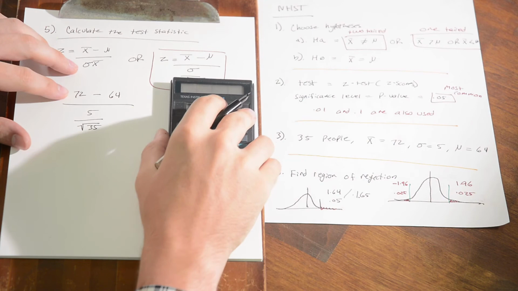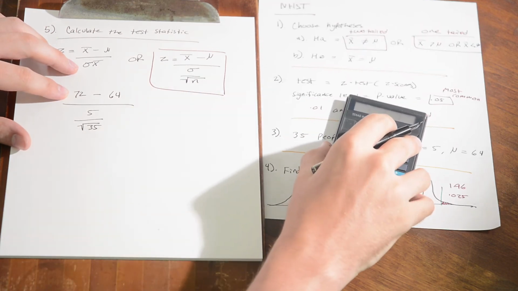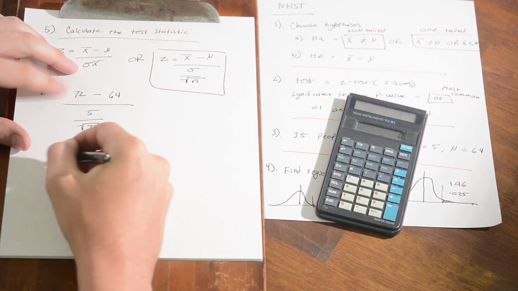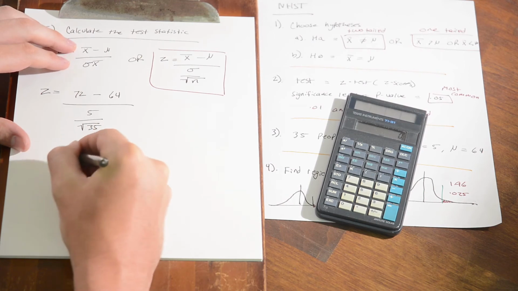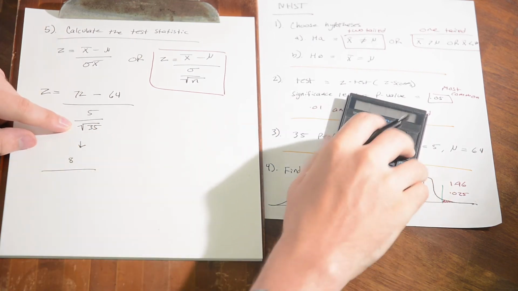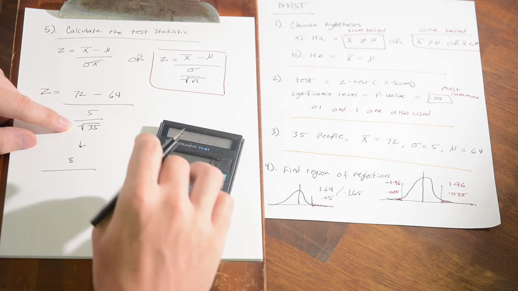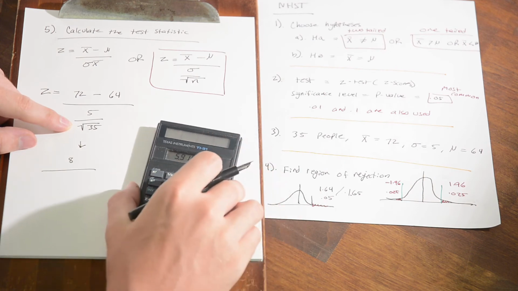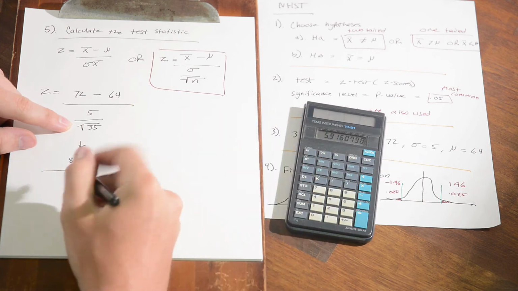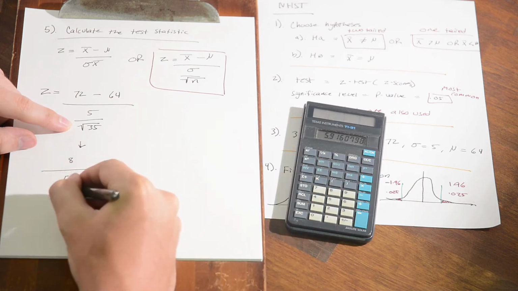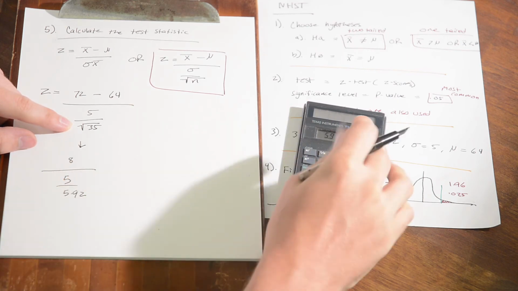So we're going to have 72 minus 64 is going to give me 8 over, then we'll take care of the square root of 35, which is 5.92. So 5 over 5.92.